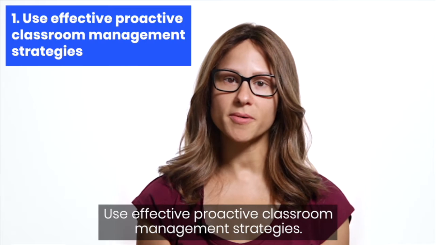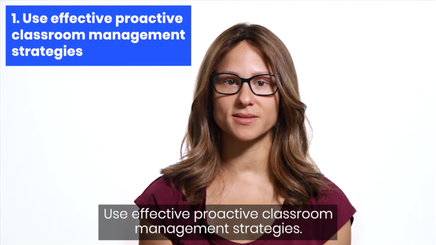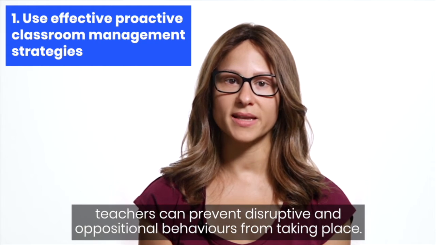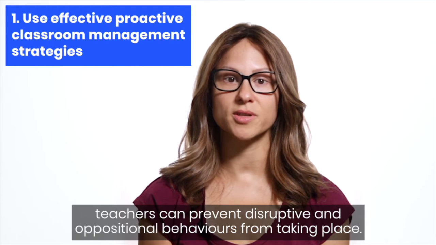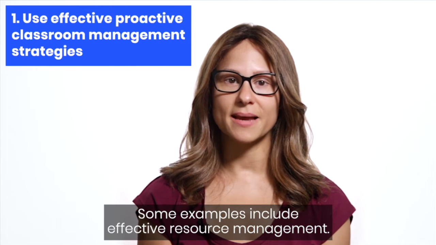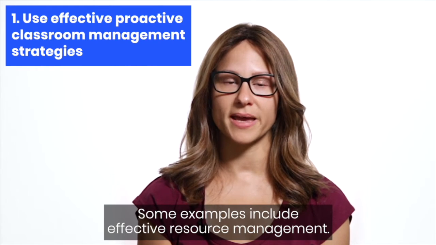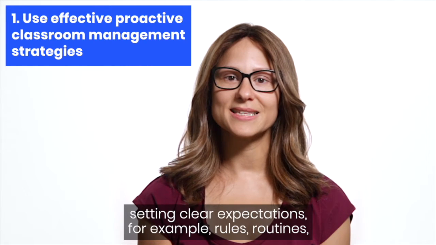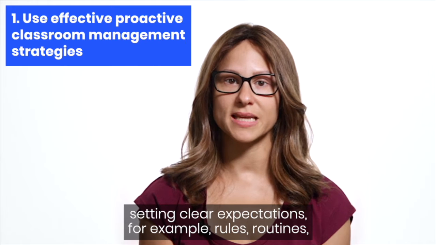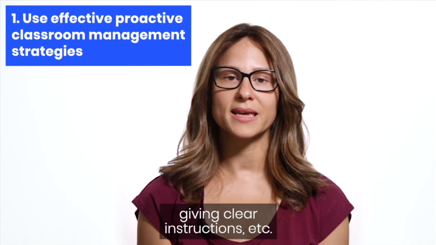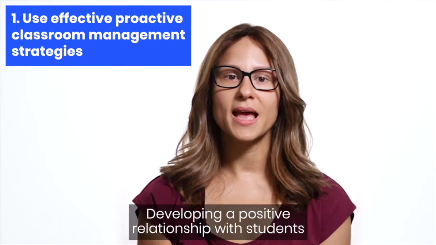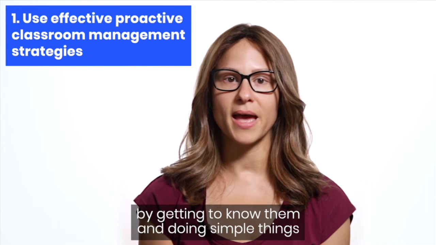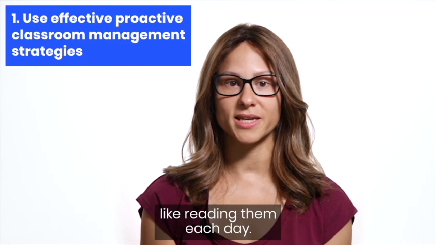Use effective, proactive classroom management strategies. By using effective classroom management strategies, teachers can prevent disruptive and oppositional behaviors from taking place. Some examples include effective resource management. This includes time, physical space, as well as materials. Setting clear expectations, for example, rules, routines, giving clear instructions, etc. Developing positive relationships with students by getting to know them and doing simple things like greeting them each day.